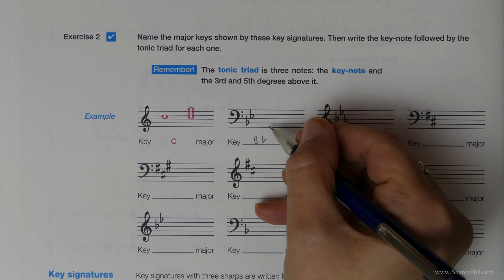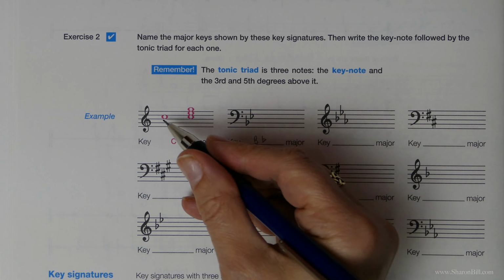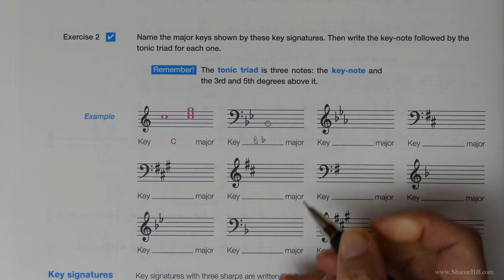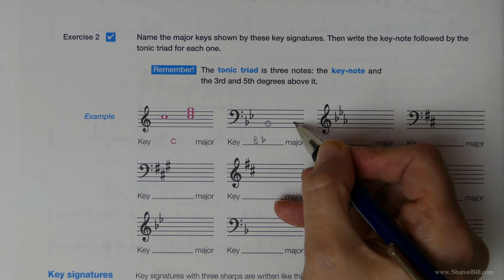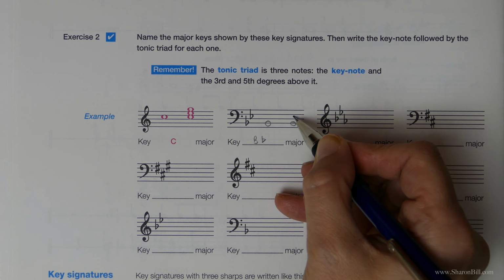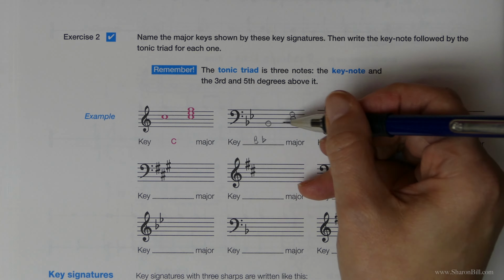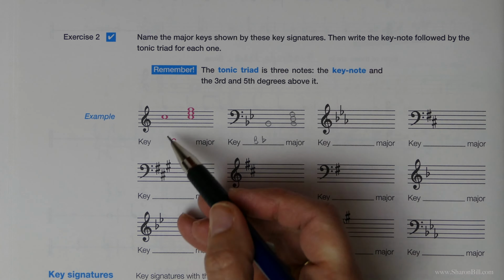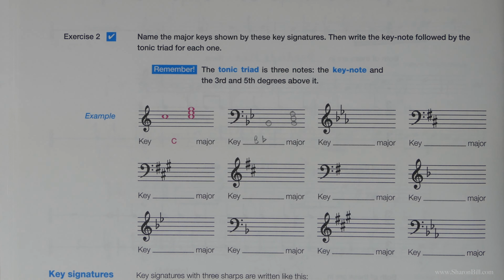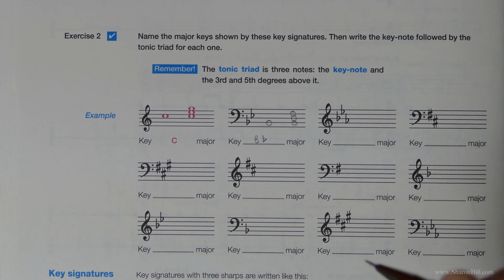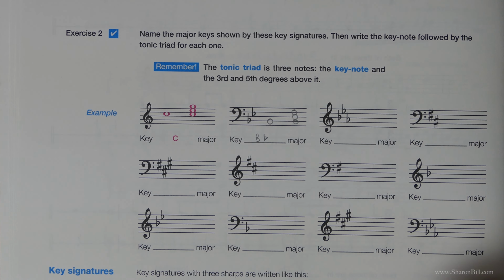So our key note will be B flat, good boys. And then the tonic triad is the first, the B flat, the third, and the fifth. And if you remember, if we're on a line, it just goes line, line, line. If we're on a space, it's just space, space, space. You can position it at any point on the stave. It's just easier to write it low down, and then you haven't got to worry about ledger lines.